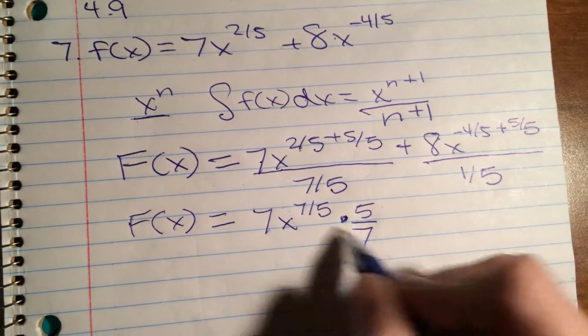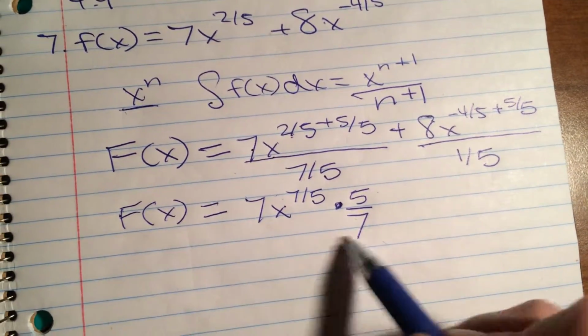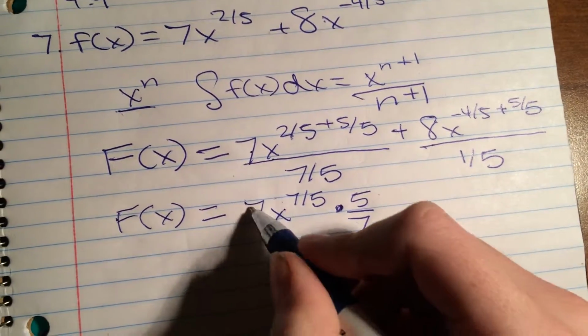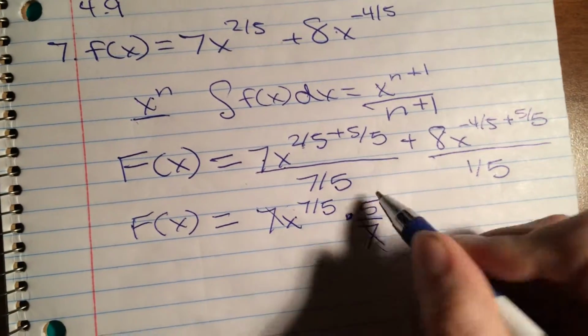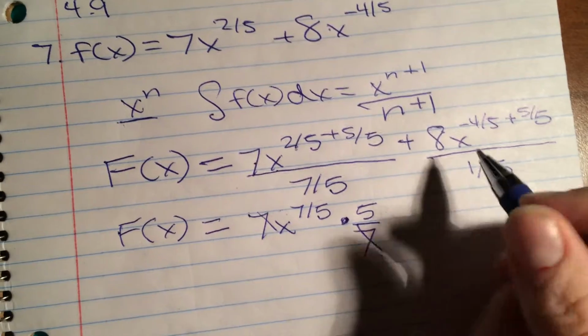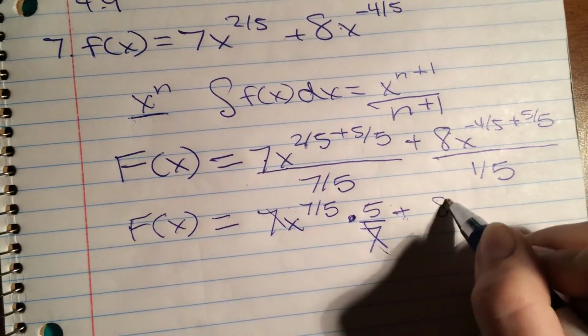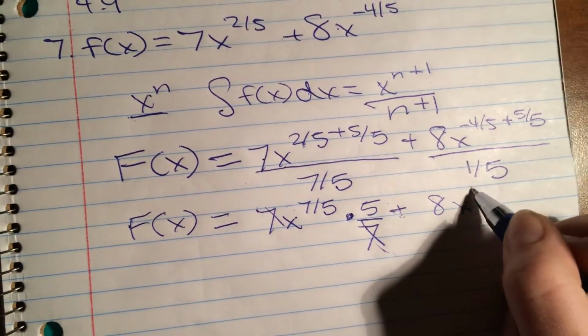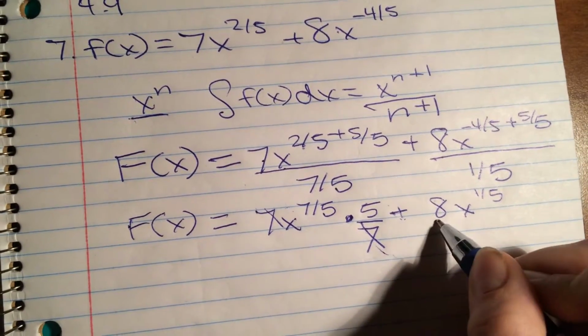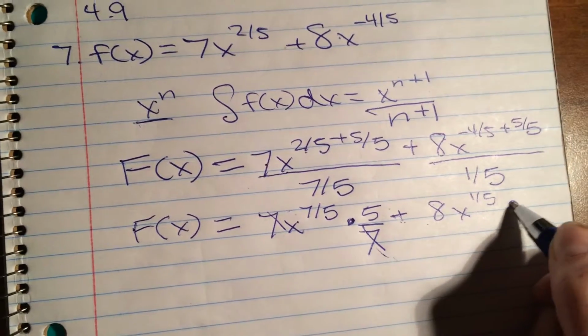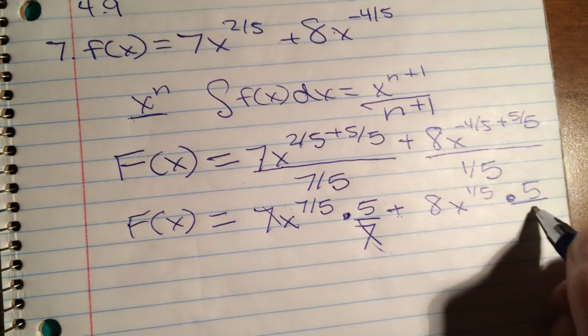So the 7's will cancel out, but I'll rewrite it nicer down here. You can just cross it out. So it'll be 5x to the 7 over 5 plus 8x to the 1 over 5. And that'll just be times 5 over 1.